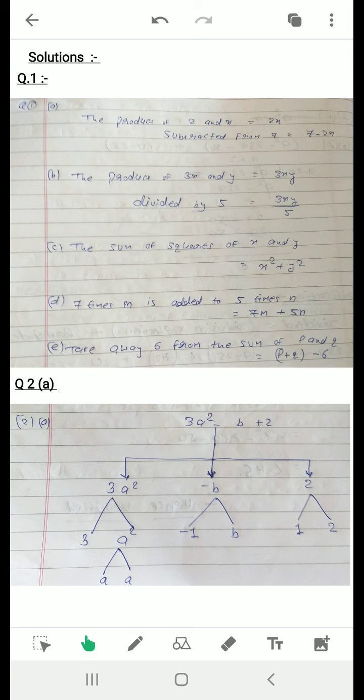Take away means minus. Take away means we need to subtract. Take away 6 from the sum of p and q. The sum of p and q will be p plus q, and we need to take away 6 from that sum. So I will write p plus q minus 6.